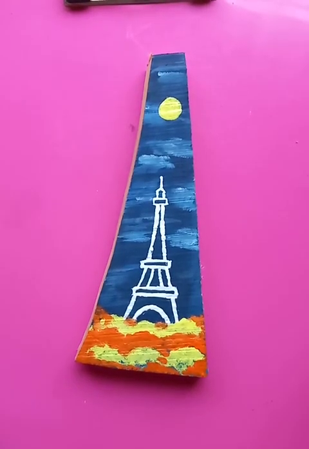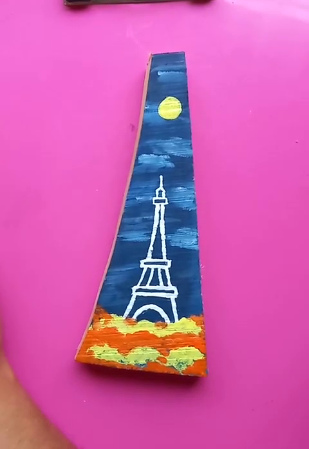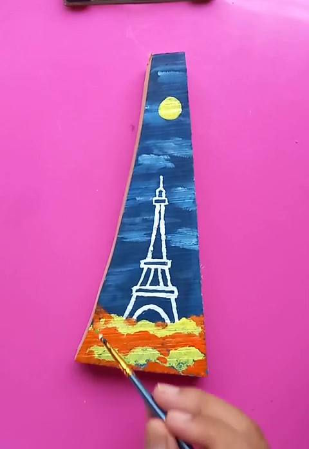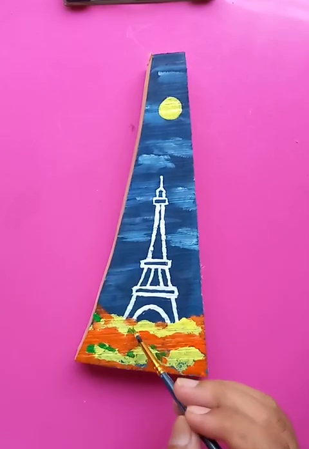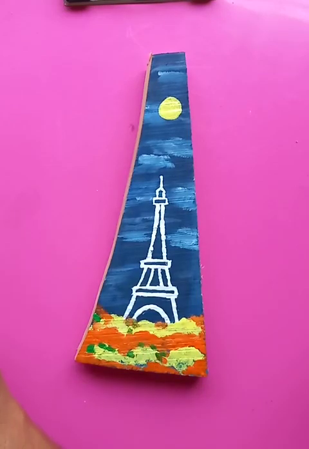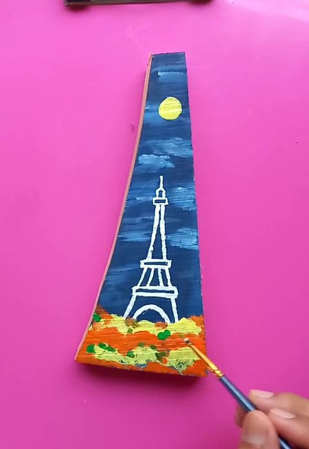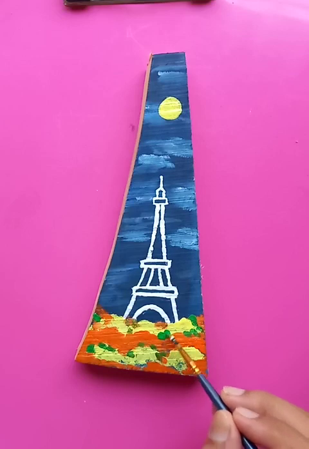Now only a little bit green we are going to put here, then the greeneries is going to be perfect. Let's put some green in some spaces. Some greeneries.